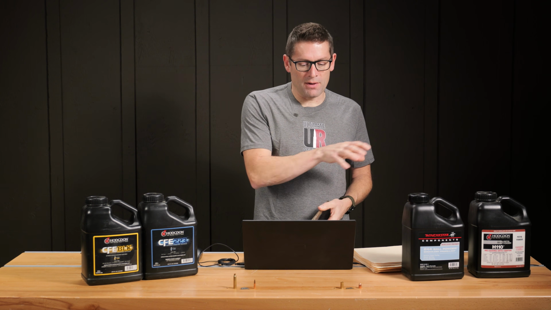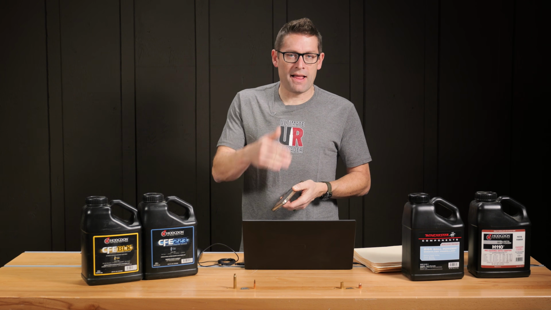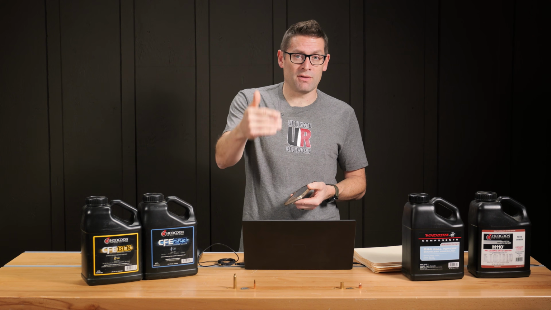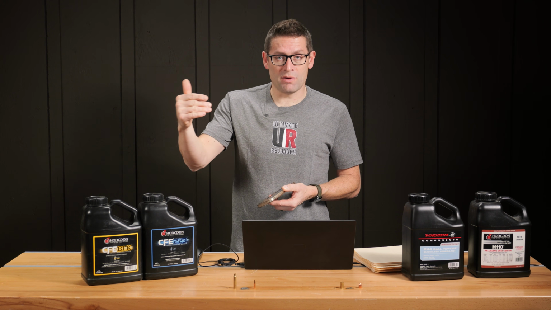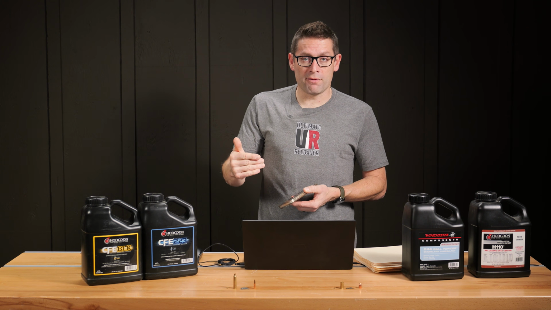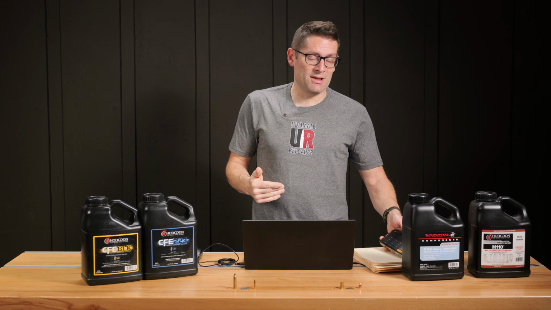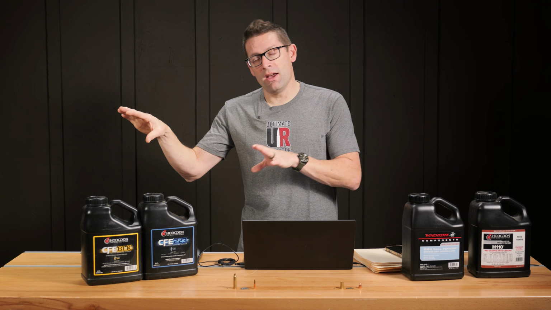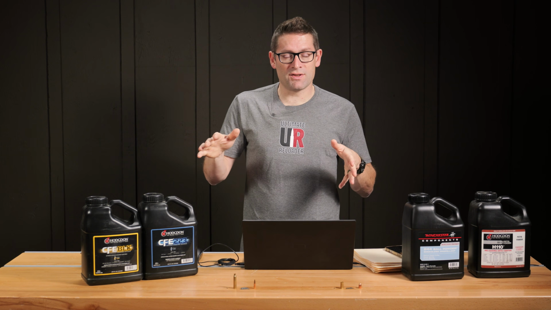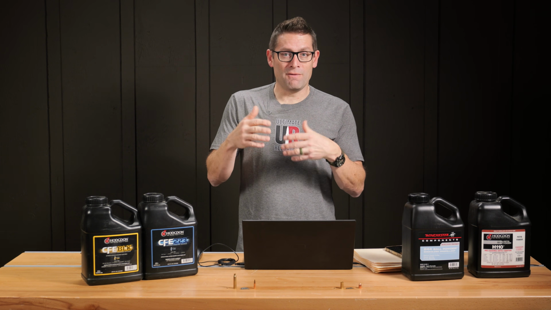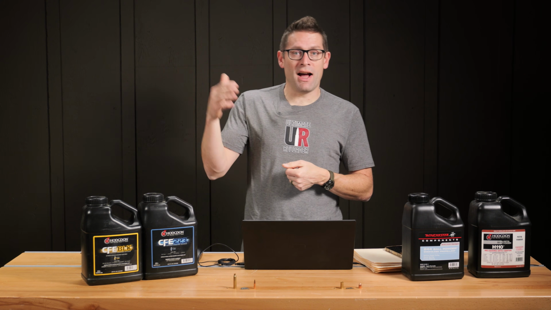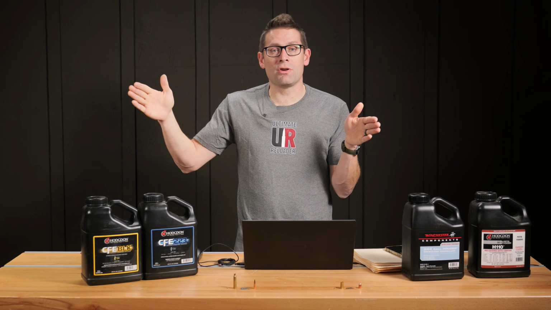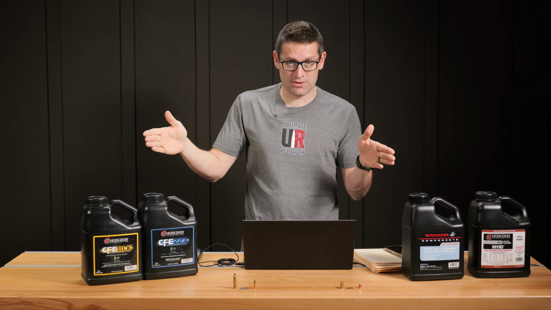If I had printed this out, I would likely write an annotation on the sheet. I like to keep track of which loads I've tested, what kind of groups they've produced, and what kind of average velocity, standard deviation, and extreme spread I've observed with my chronograph. Standard deviation is a statistical number that will disregard the extreme cases of high and low and focus on the statistically significant variation. Extreme spread is just the highest velocity minus the lowest velocity. So it maps to the entire range of velocities, including those outliers.